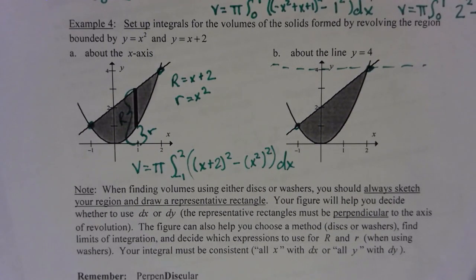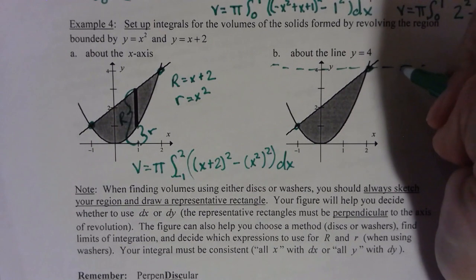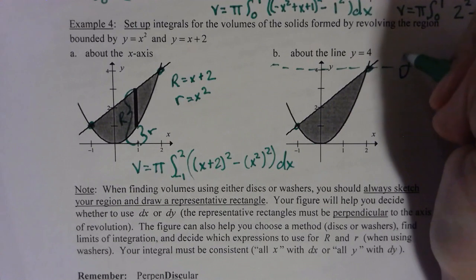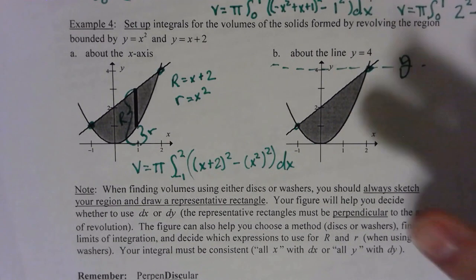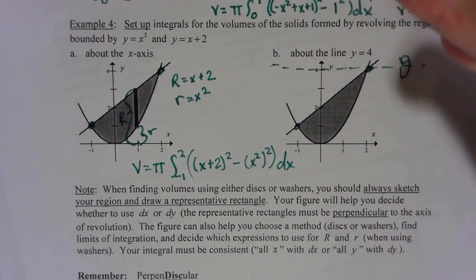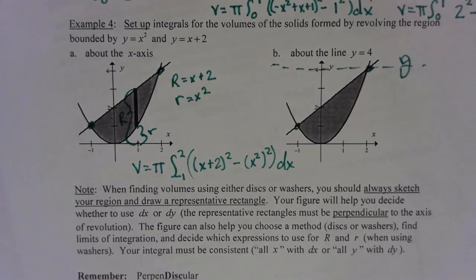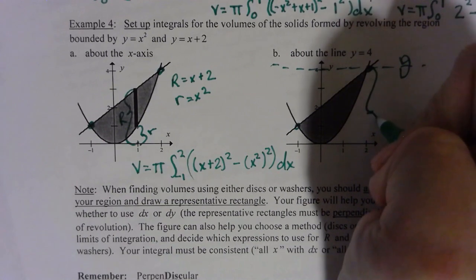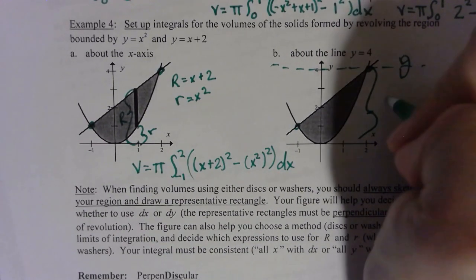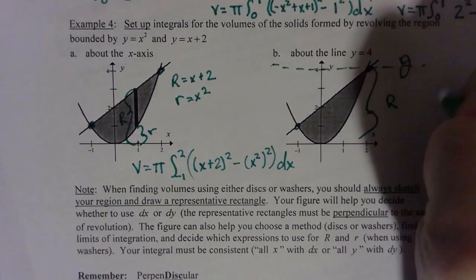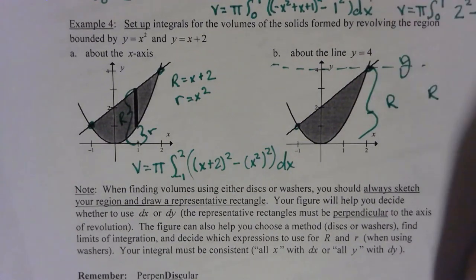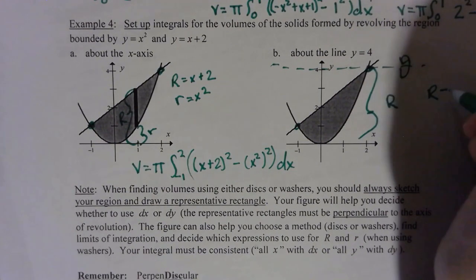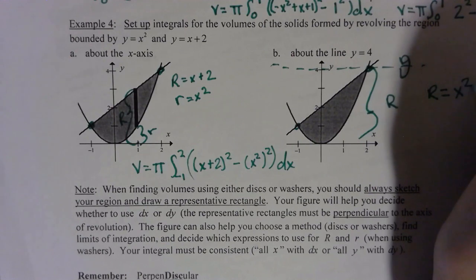Now let's talk about our big R and our little r. So now we're rotating it around here. Okay, so if you think of rotating it, what's the function that's actually on top? Well, in this case now, the function on top, which is the big R, right? Our big R is going to be our x squared.